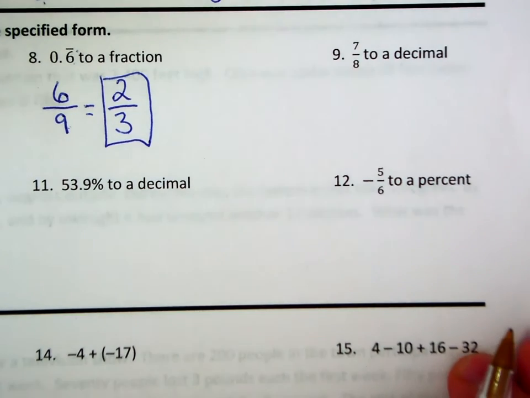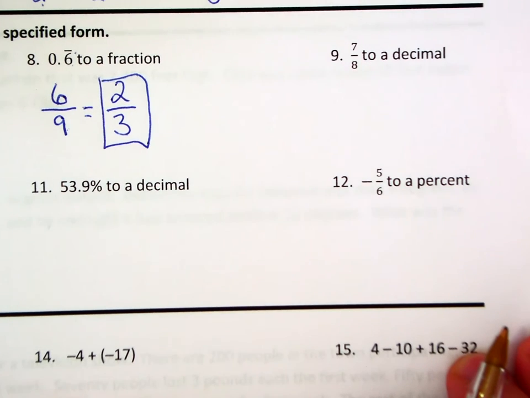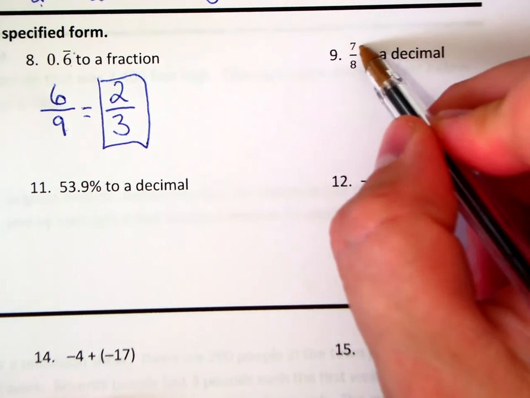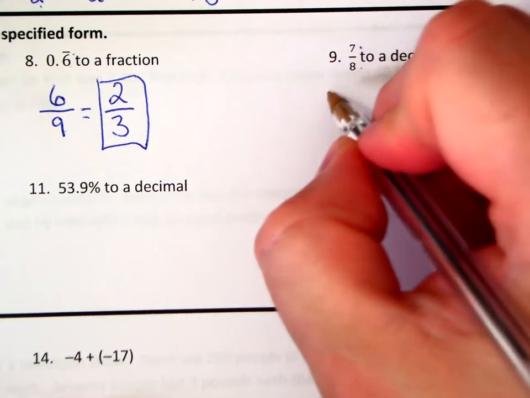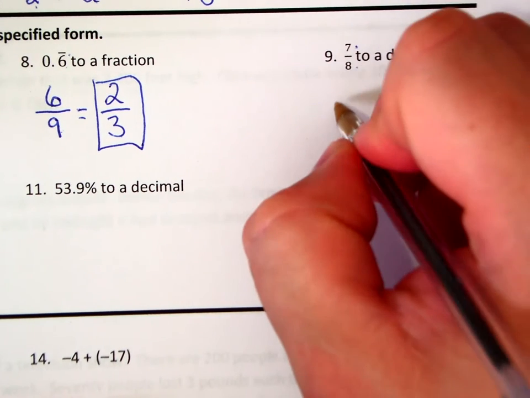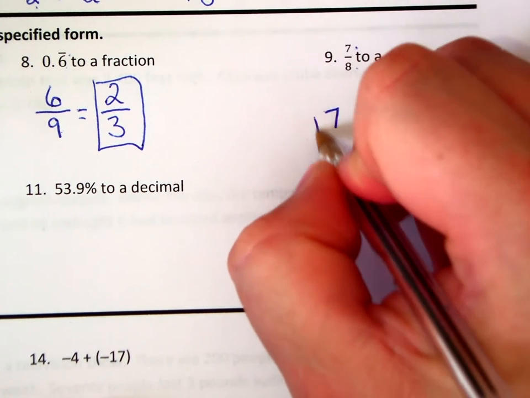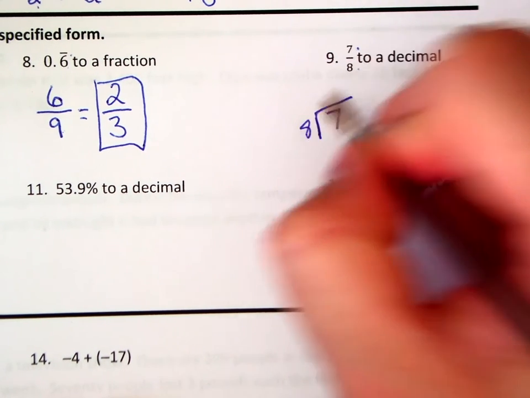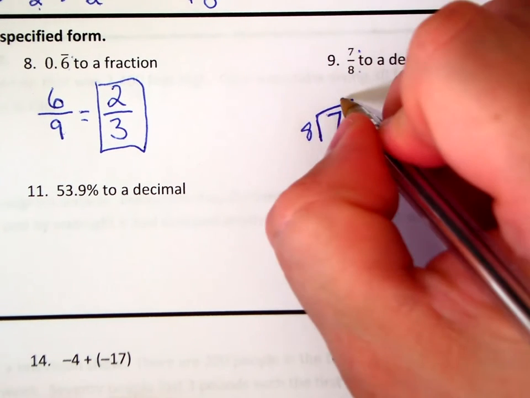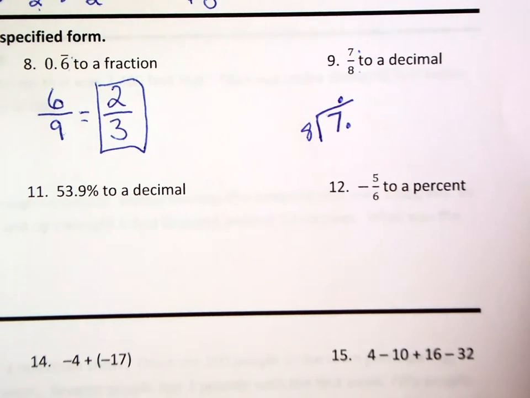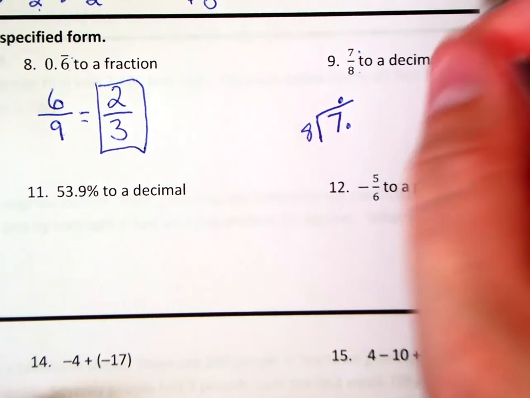Problem 9 asks for us to convert 7/8 to a decimal. So we need to divide 7 by our denominator of 8. And here you need to be very careful to make sure that you're lining up your decimals. So let's start this problem. 7 divided by 8. I'm going to go ahead and put a decimal after 7 and carry it straight up so that I keep my decimal aligned in the proper place.